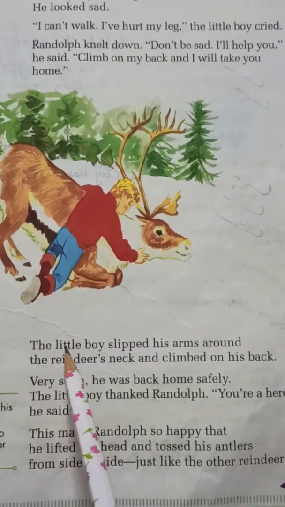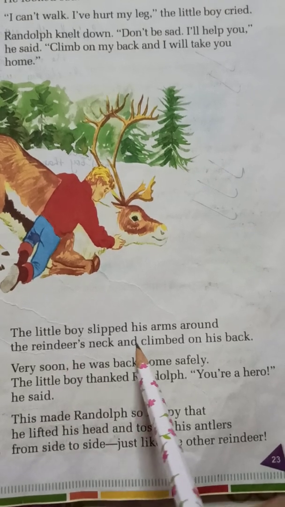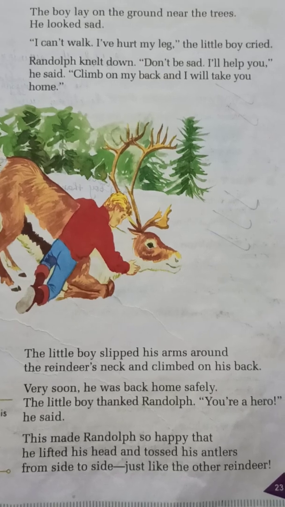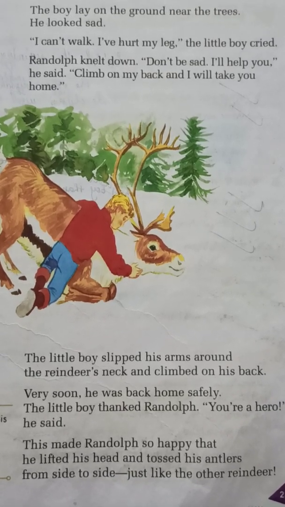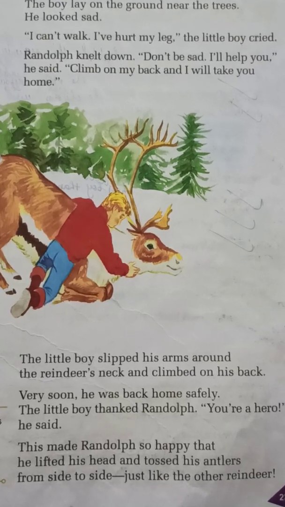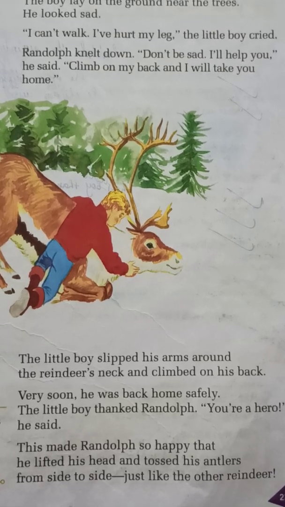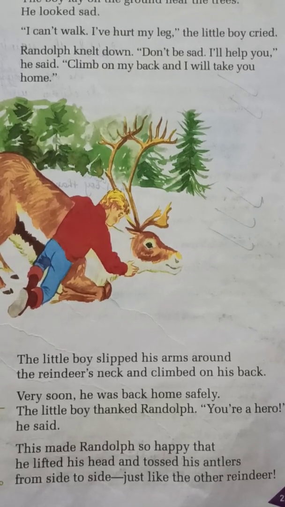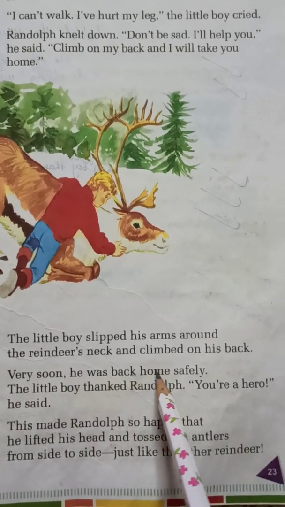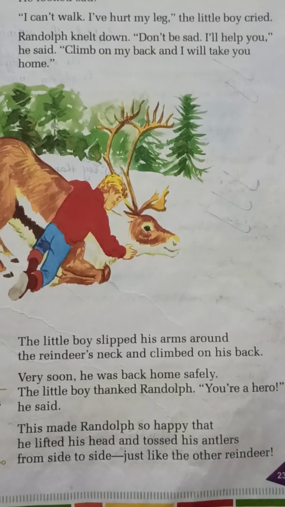The little boy slipped his arms around the reindeer's neck and climbed on his back. What did he do? He slipped his arms around the reindeer's neck, so he was hugging Randolph on his neck and climbed on his back. Very soon he was back home safely. So this little boy reached home safely.